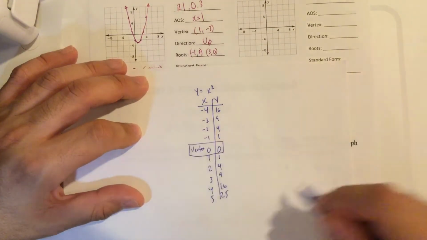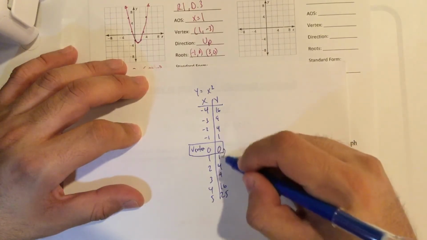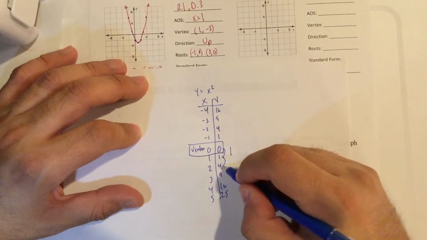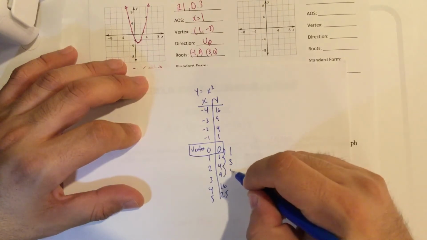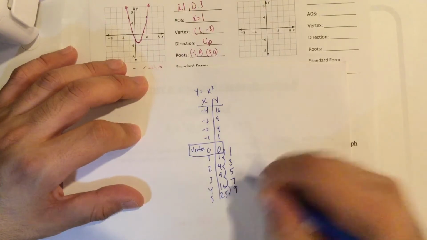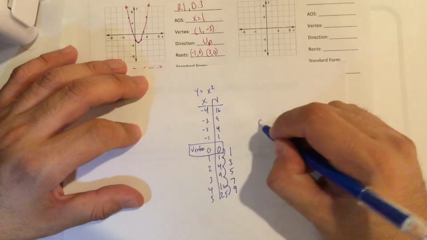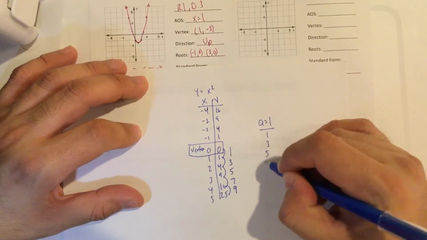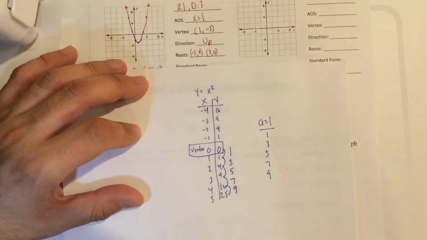And from the vertex, how do you get from 0 to 1? Whether you go up or you go down, you'll both notice it's 1 unit. To get from 1 to 4 is plus 3 units. 4 to 9 is plus 5, plus 7, plus 9, and so on. So you see it's 1, 3, 5, 7, 9. So if your a value equals 1, this pattern of 1, 3, 5, 7, 9 is what you can use to make the graph. And I'm going to show you how to do that right now.